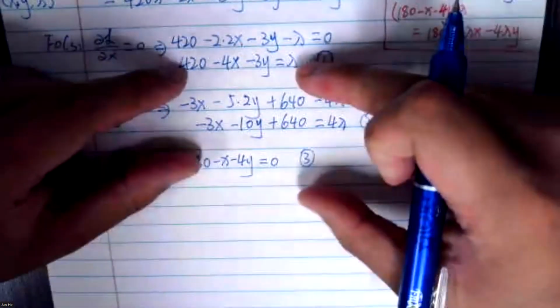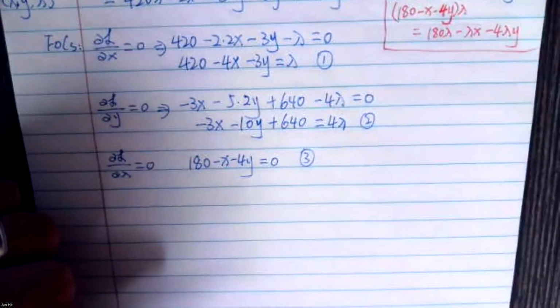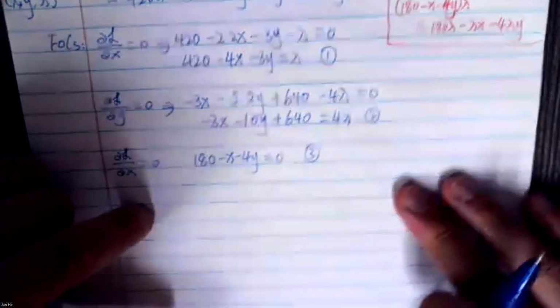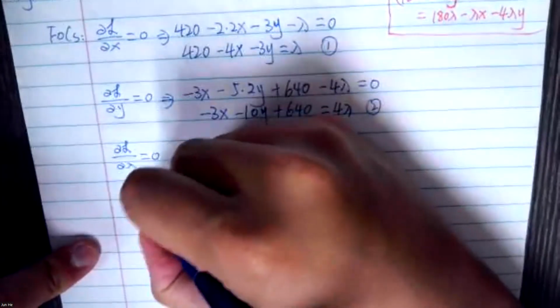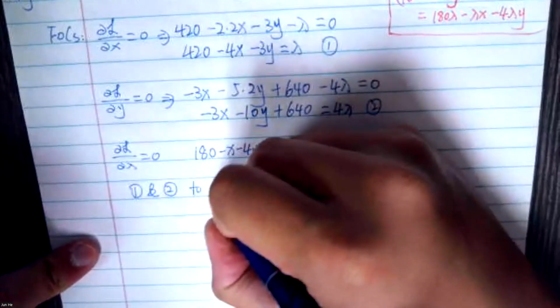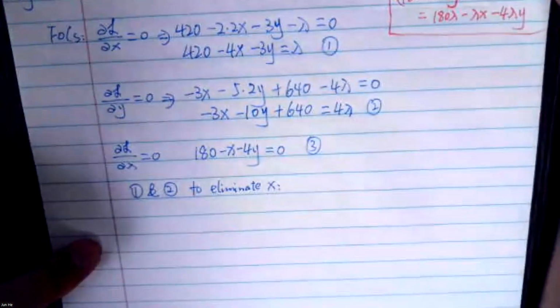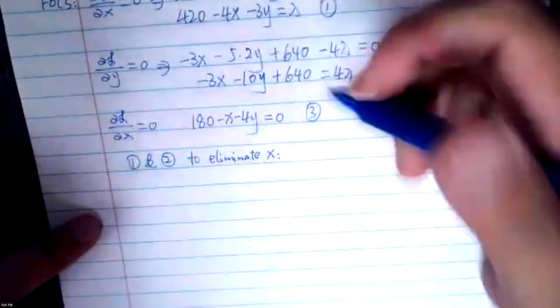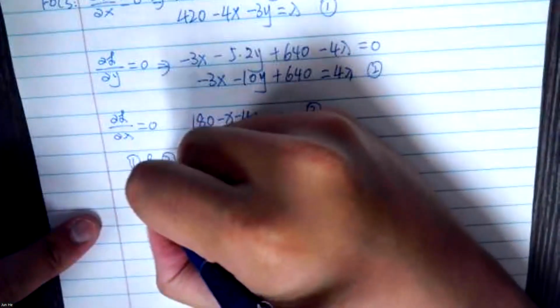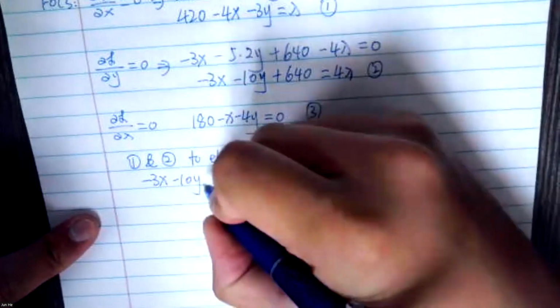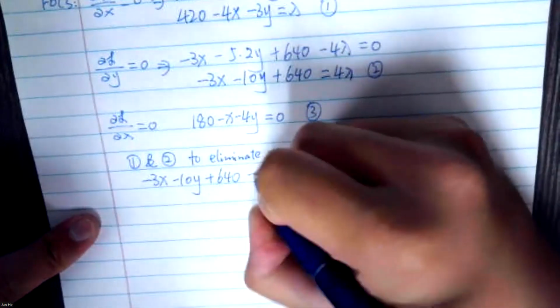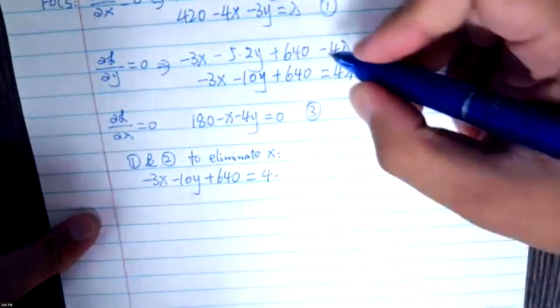Okay, then we have 3 equations to solve for 3 unknowns. We can solve them. So 1 and 2 to eliminate x. So now we have minus 3x minus 10y plus 640 equals 4 times lambda.